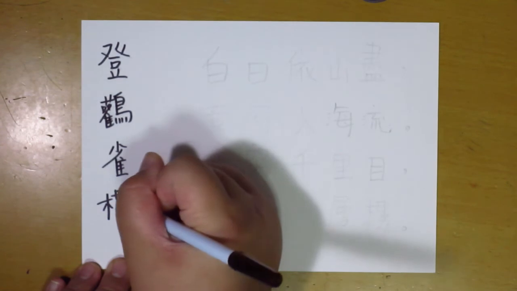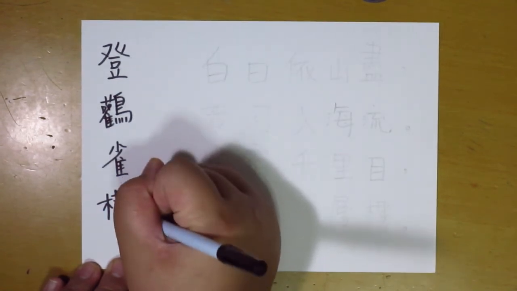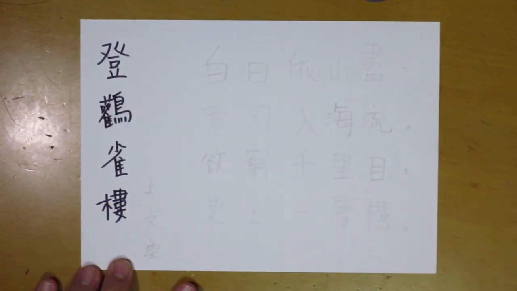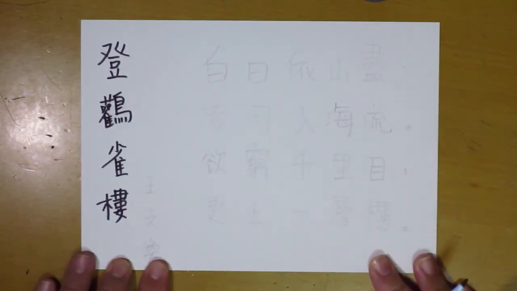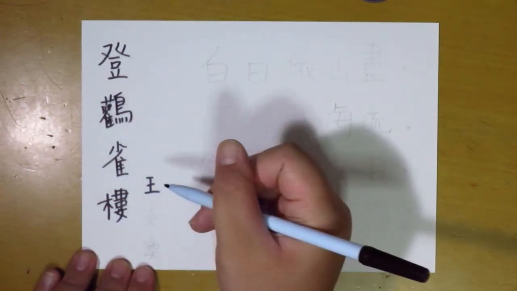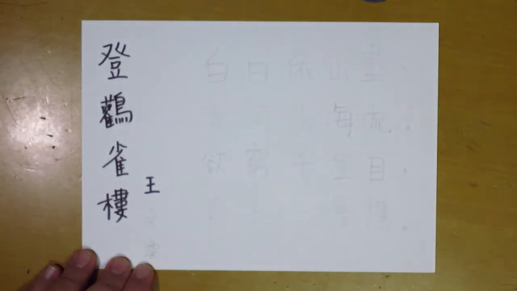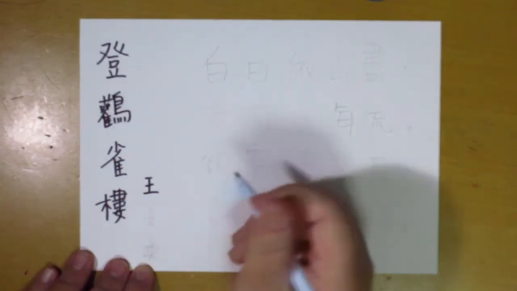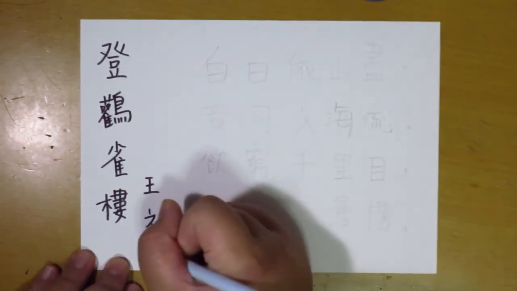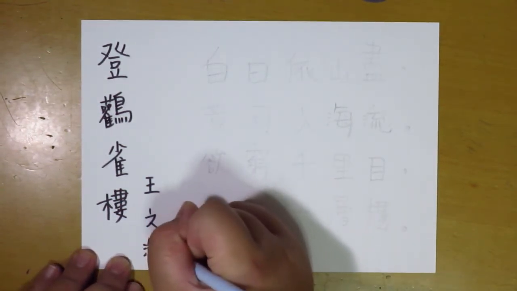So just start with poetry, because Chinese poetry, the least amount is 20 characters, topic not included, and the most is about, you know, 7 times 8, 56 characters, so not that many.